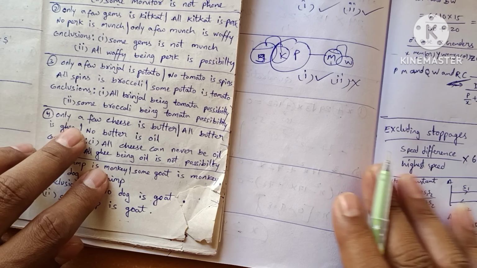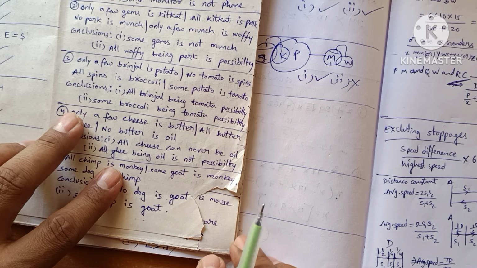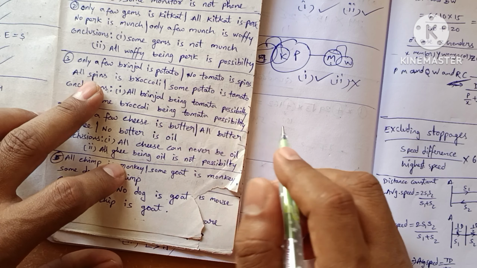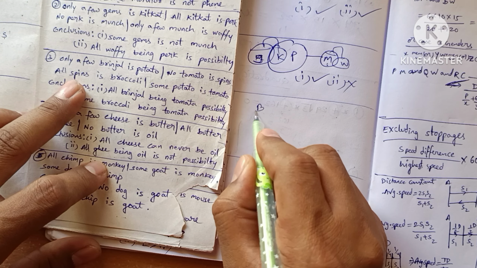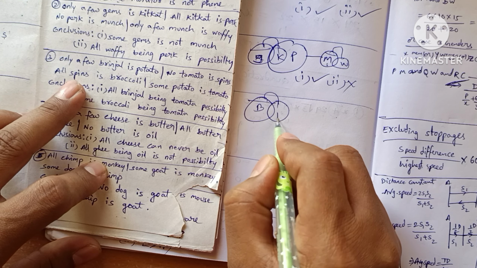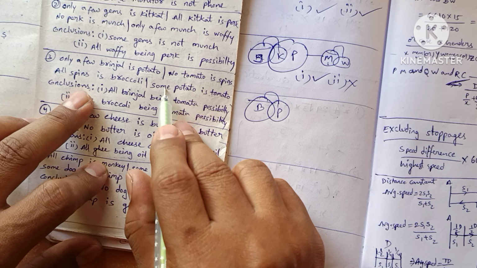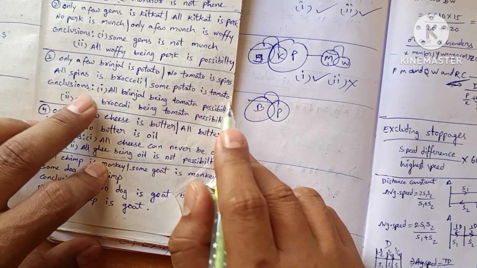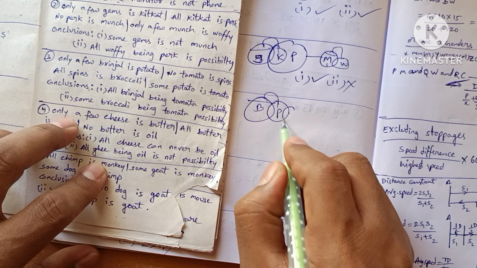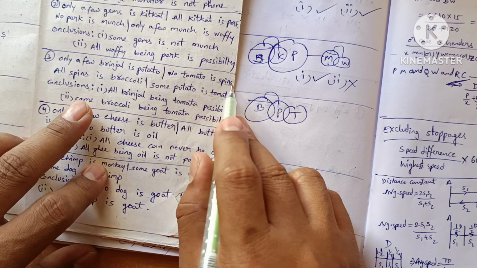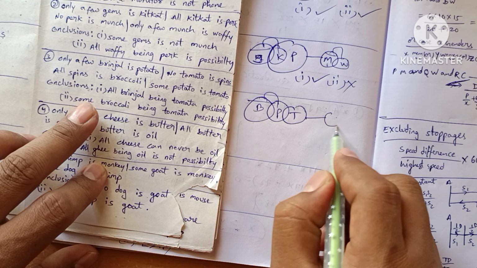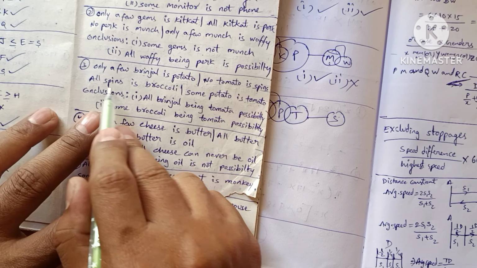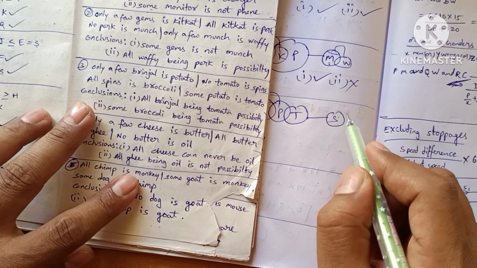False. Question number 3. Only a few brinjal is potato. Some potato is tomato. No tomato is spins. All spins is broccoli.